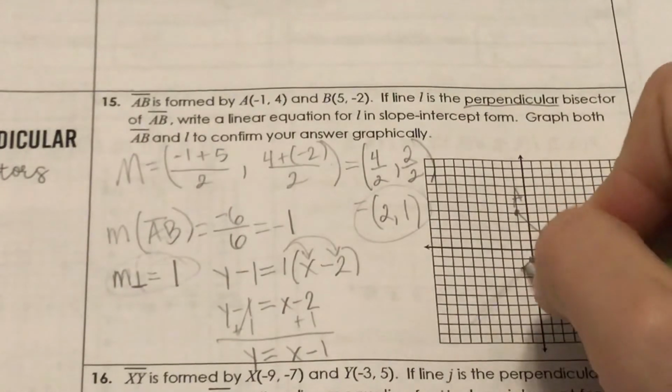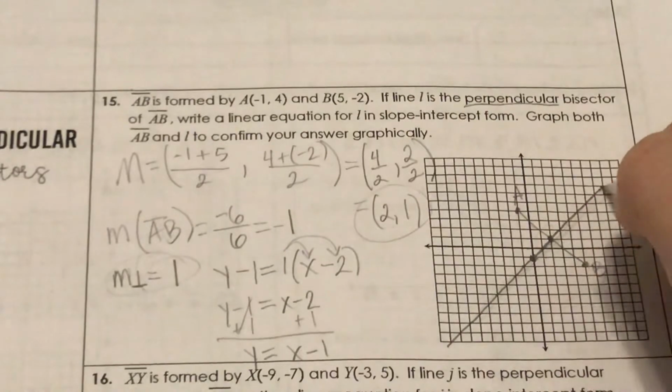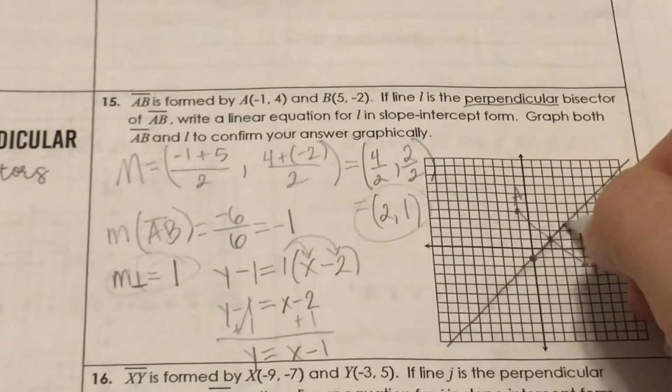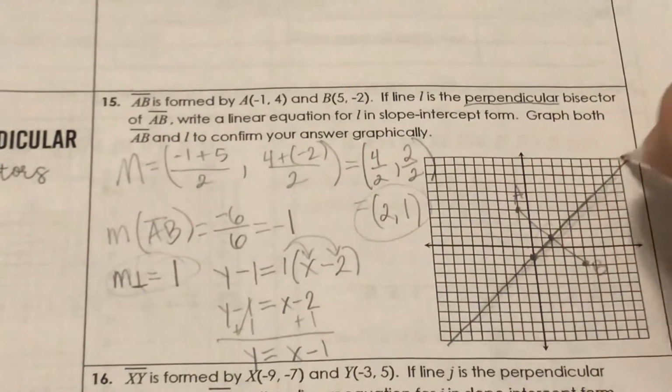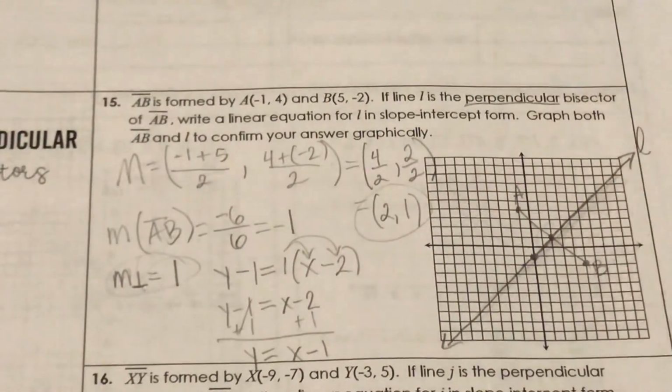So we would draw that line. Anytime we have a slope of 1 or -1, we're going to be hitting the corners of these boxes just to make it easier for you guys to graph. That's a little trick. All right, so that's line L.